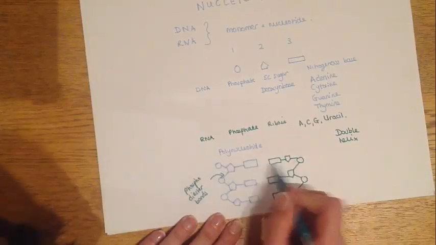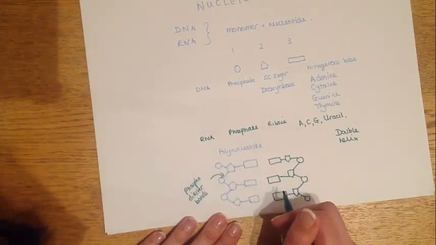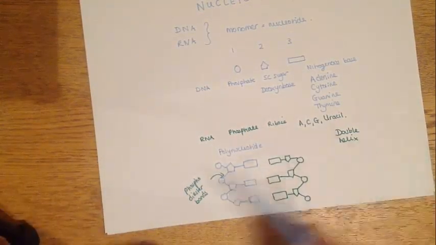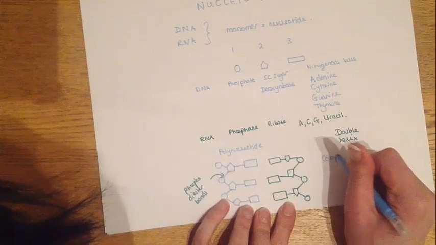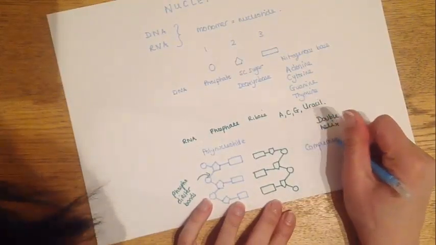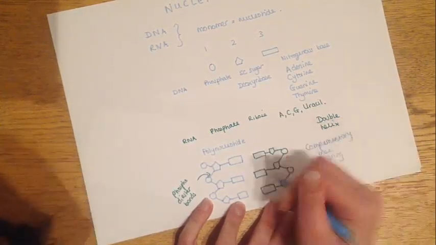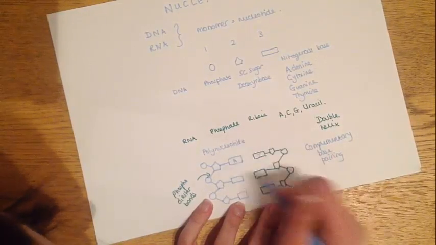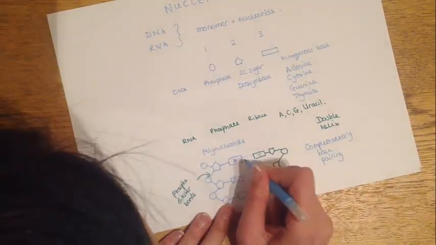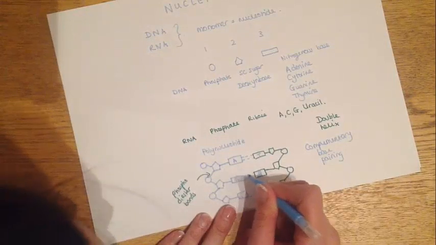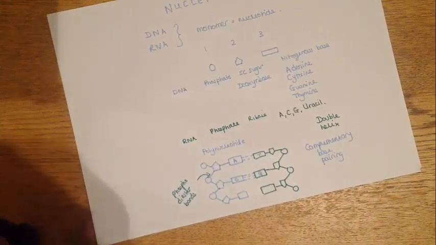And the bonds that form between the bases, which link the two polynucleotide chains together to make a double helix, they're hydrogen bonds. And there's this very specific set of rules as to how those work. That's called complementary base pairing. And complementary base pairing states that if you have an A, it always pairs to a T, and if you have a C, it always pairs to a G. A and T have 2 hydrogen bonds that pair them up, and C and G have 3. Okay, so we always get that pairing.